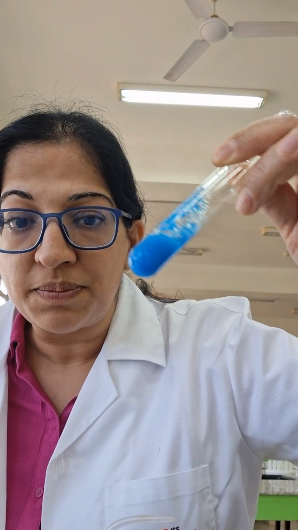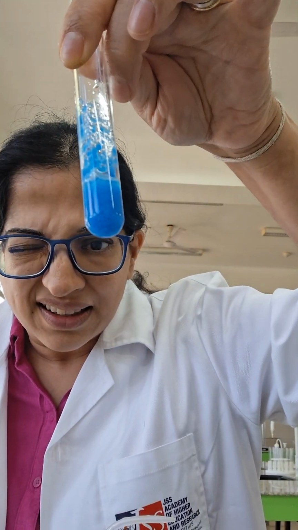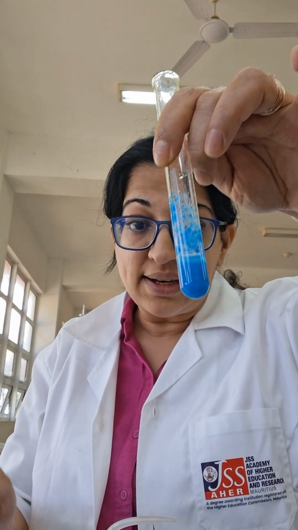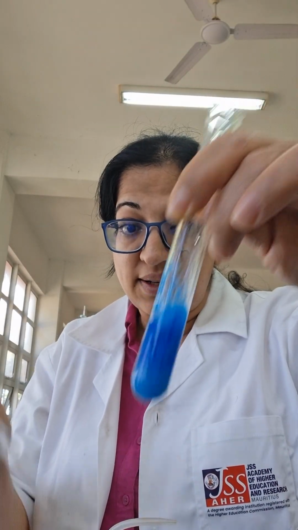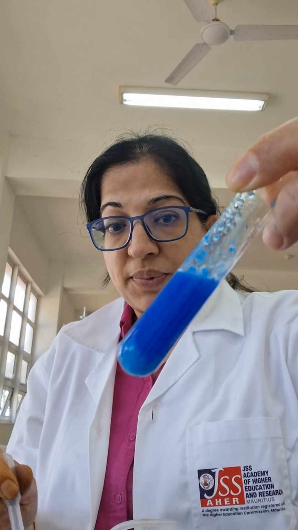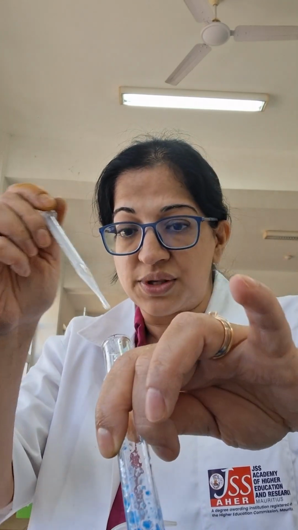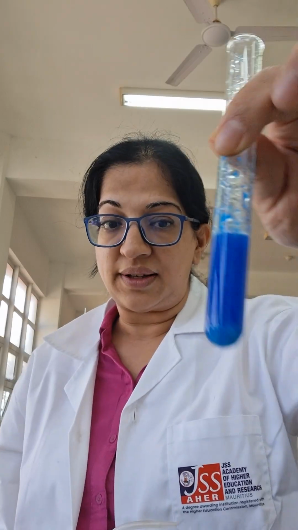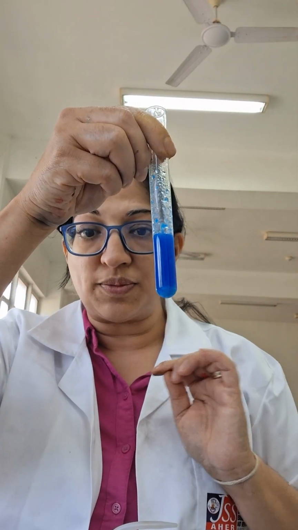Blue precipitate. The solution is gone. It's now a precipitate. Let's add NaOH in excess. Is my precipitate dissolving? No. It persists. The blue precipitate. This is with copper sulfate. Copper sulfate in NaOH, blue precipitate.